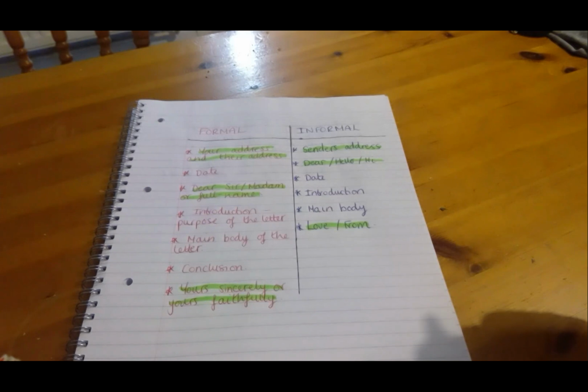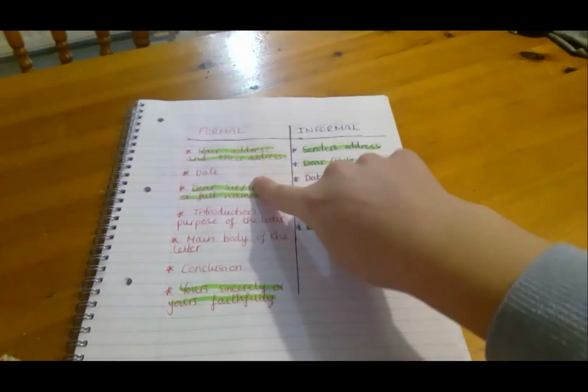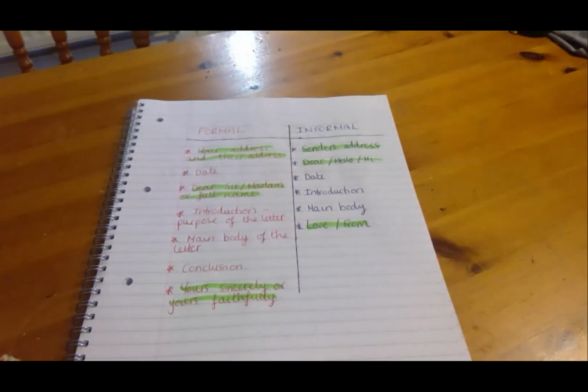for a formal letter. So now that I have identified what is different between a formal letter and an informal letter, this should be able to help us to be able to identify which type each of the letters in our task is. So you can find a copy of this on the class page and that might help you.